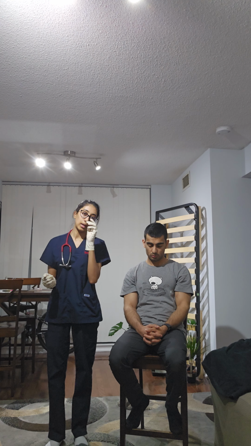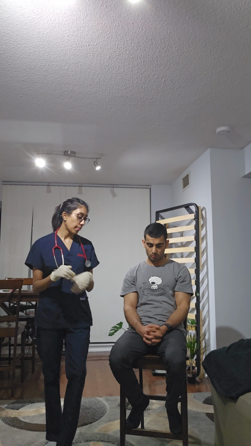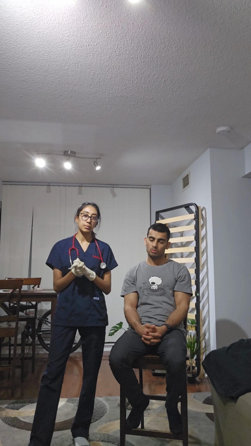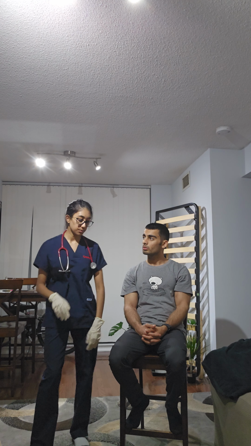Now I'm going to be doing a grip test check. I'm going to ask the patient to grip onto my arms. Perfect. So the patient was able to grip onto my arms equally and bilaterally with the same amount of strength coming from both arms at the same time. Now I'm going to be checking their lower extremities.